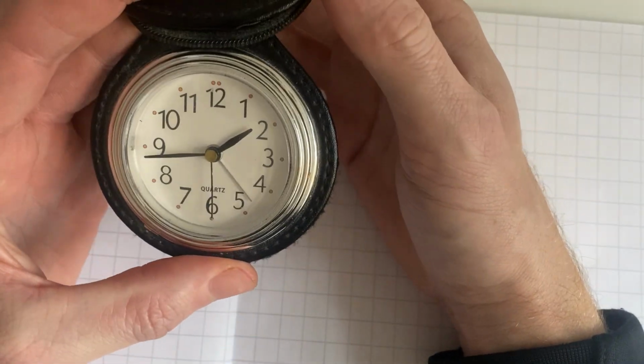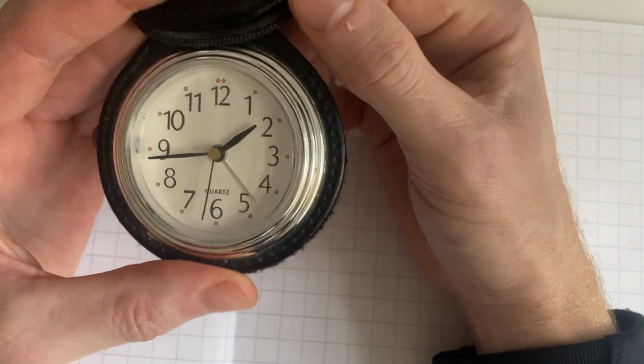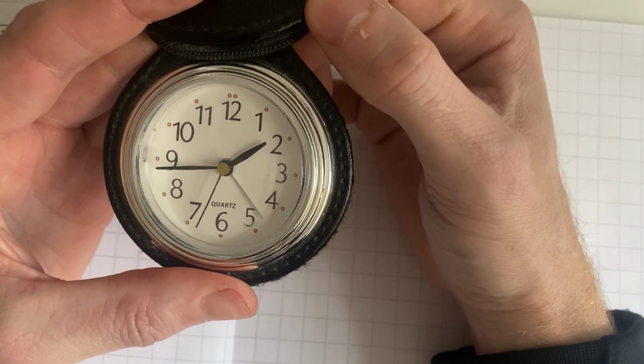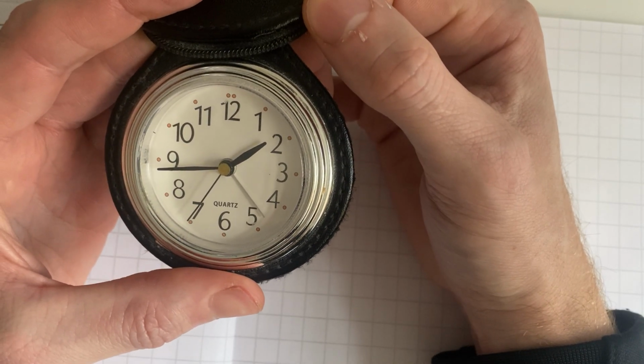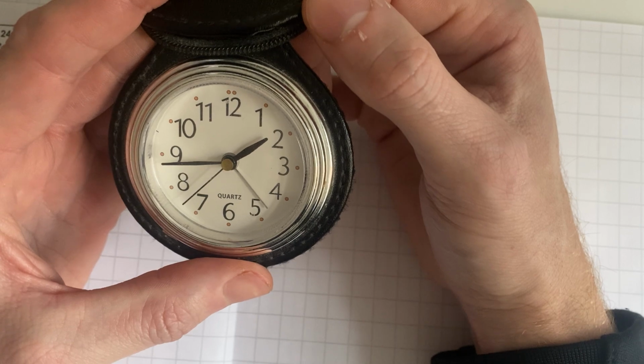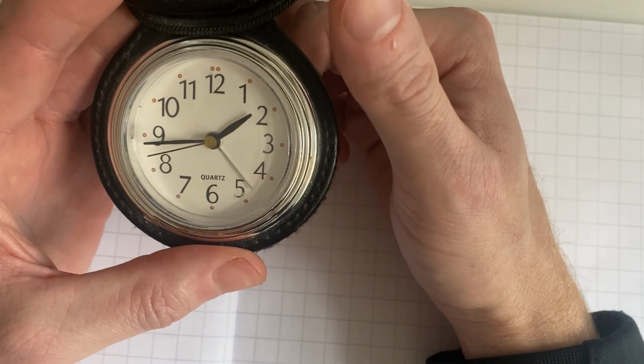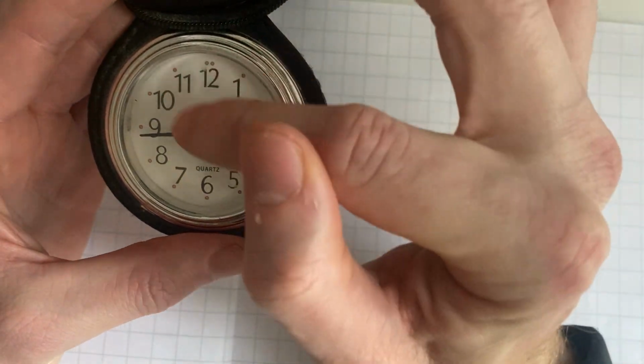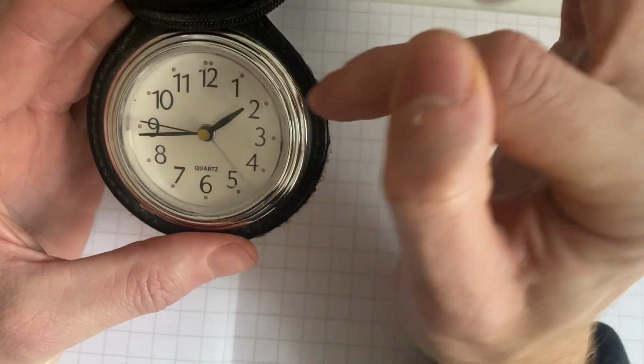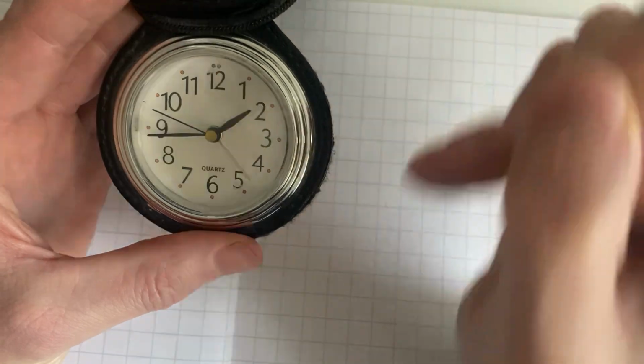So as you can see here, we've got a 12-hour clock face. Sometimes you'll see a 24-hour, and we'll be looking at that today, but you'll only see that on a digital clock. This is what we call an analog clock, because this only goes up to 12, whereas a digital clock will go up to 24 hours.